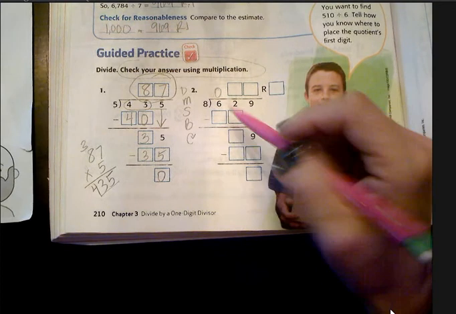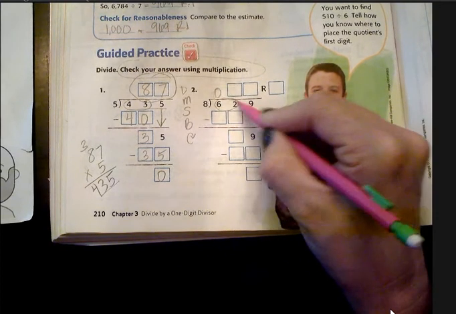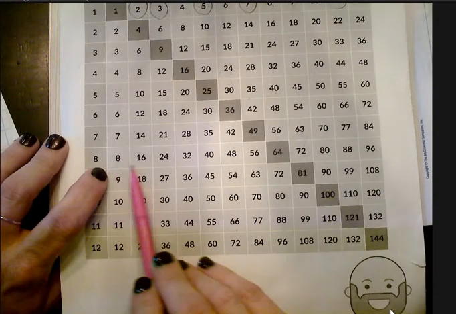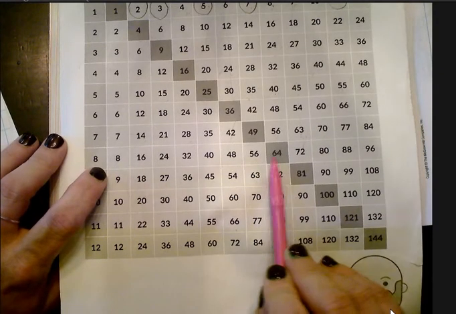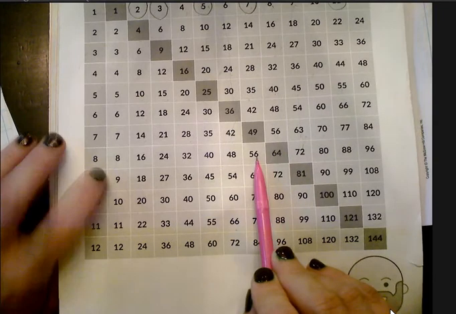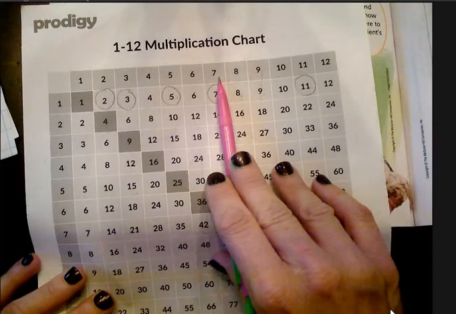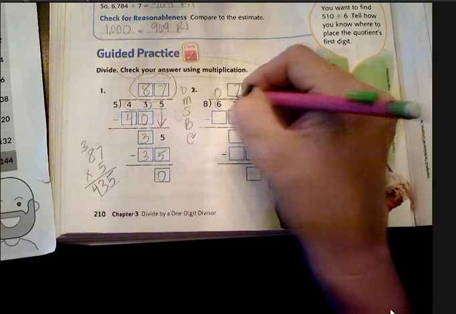Now we go 8 into 62. So I've got my multiplication chart. I'm cruising along on the 8s. I have to get less than or equal to 62. 64 is too big, so we've got 56. We follow that up. It's a 7. 7 times 8 is 56.